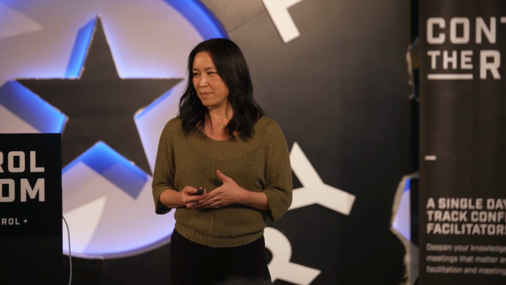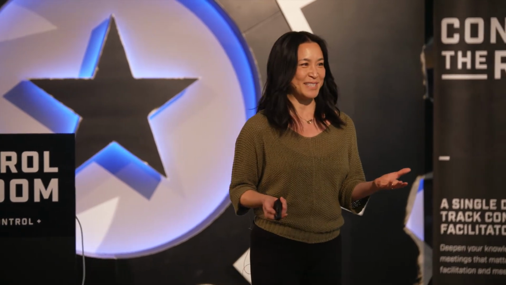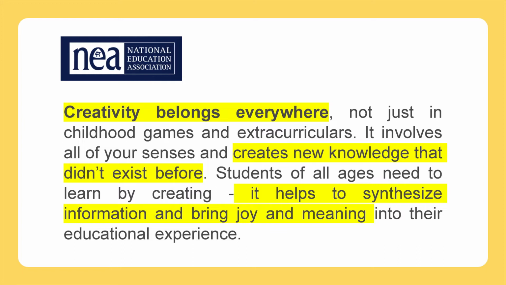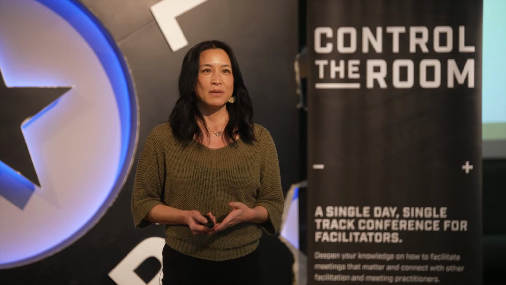So a couple other organizations that believe in creativity in education. This one, the National Education Association, says that creativity belongs everywhere. It creates new knowledge that didn't exist before, and it helps us synthesize information and bring joy and meaning into the experience. And then also, drawing.